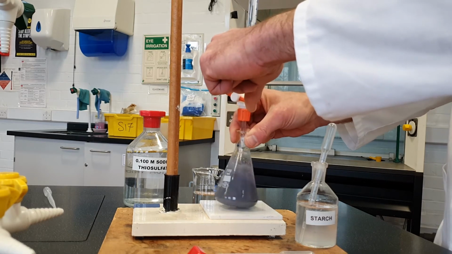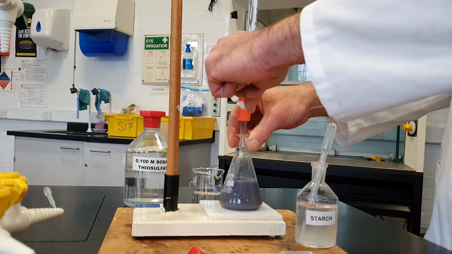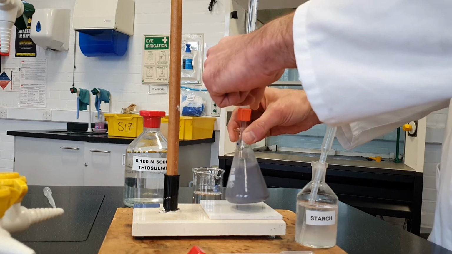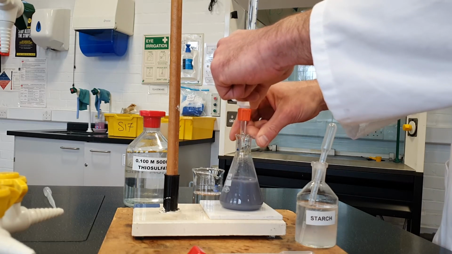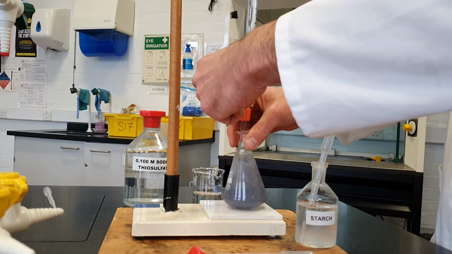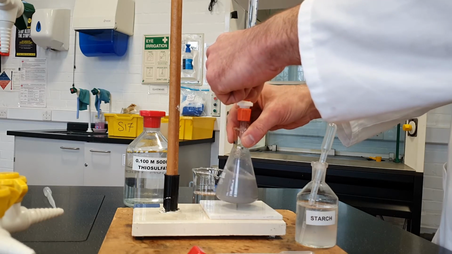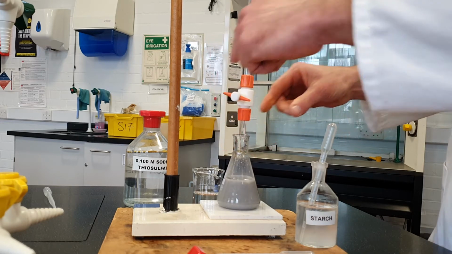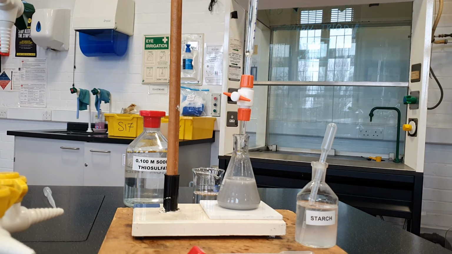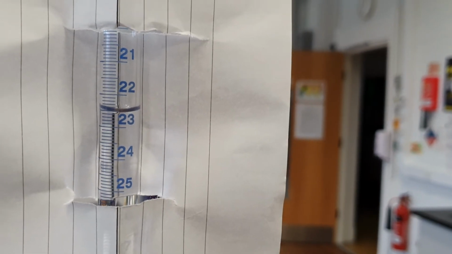It's quite hard to spot because some of the iodine and the starch just come out of solution and form little white blue spots that are floating around in solution. There. That's done it. It's the end point. Record the reading at the end of the titration.